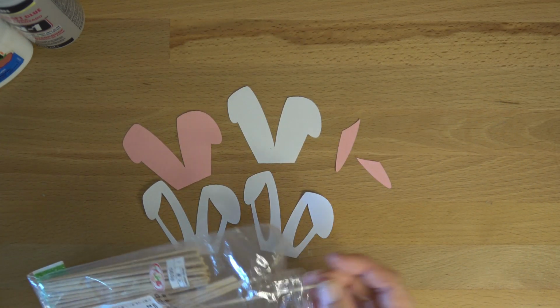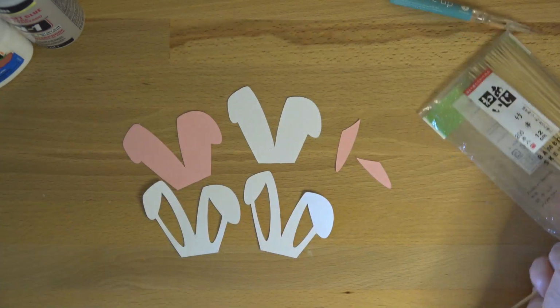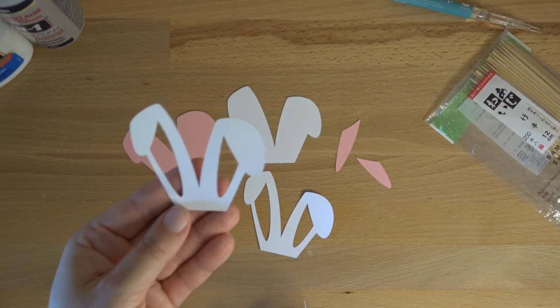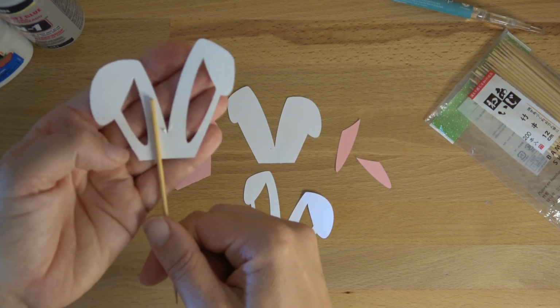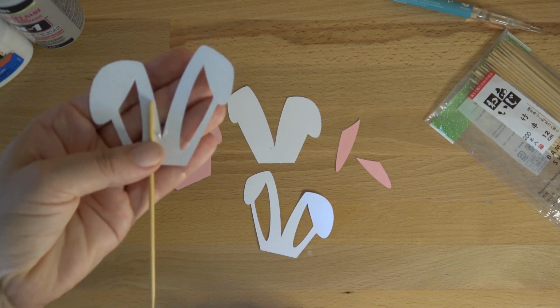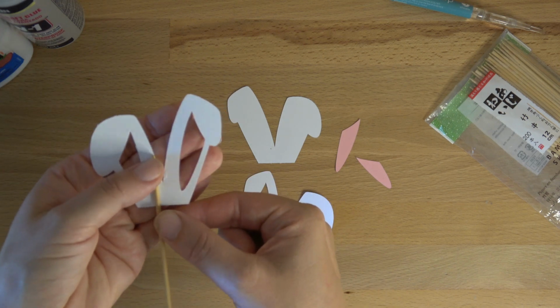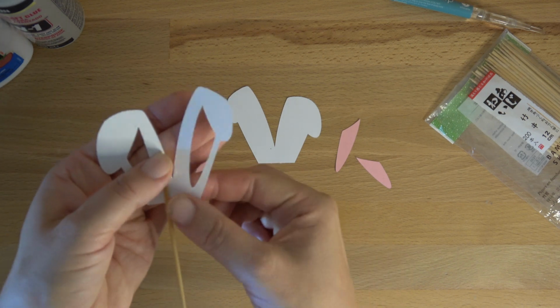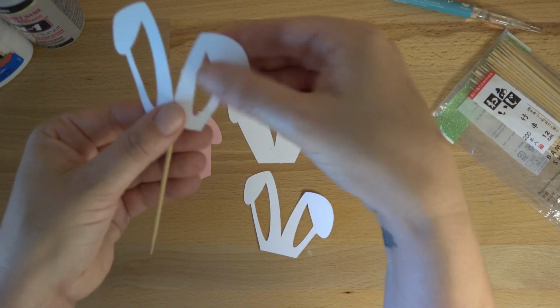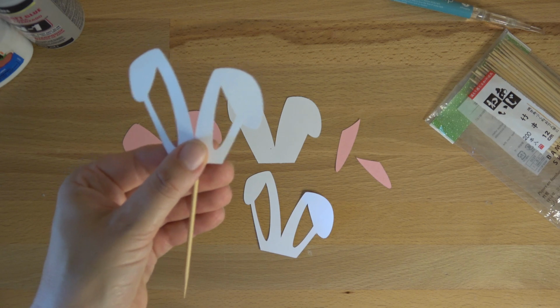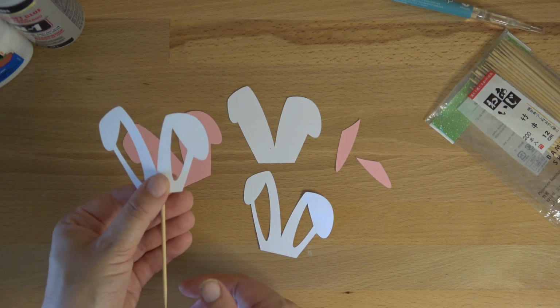Alright, so the first option you can do is grab one of your skewer sticks. You can take this one here by itself, flip it over, attach your skewer stick, and sticky tape it down over there, and then when you turn it over, you've got yourself a cupcake topper just like that. So that was your first option that you could go with.